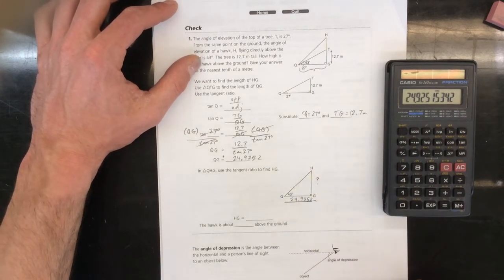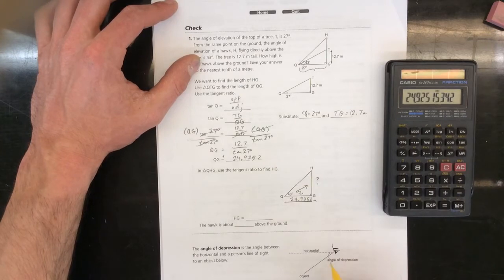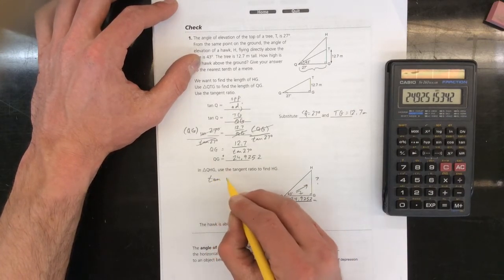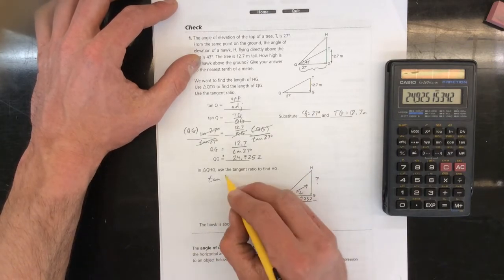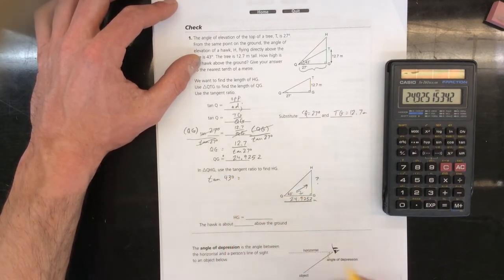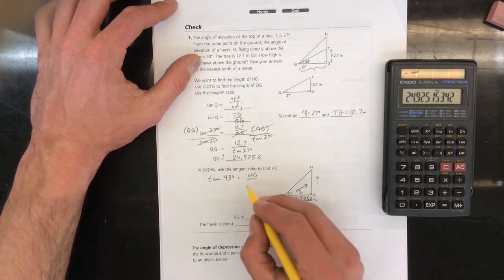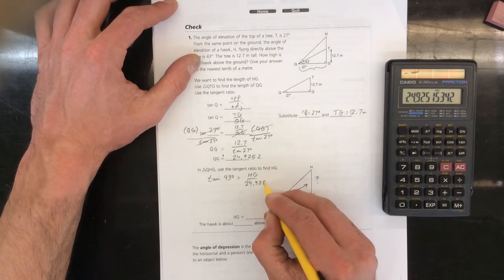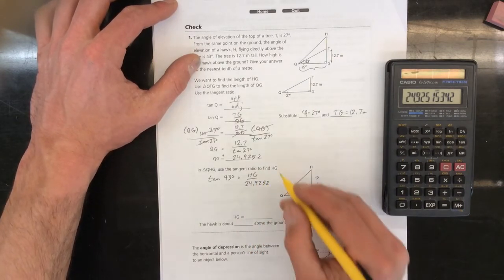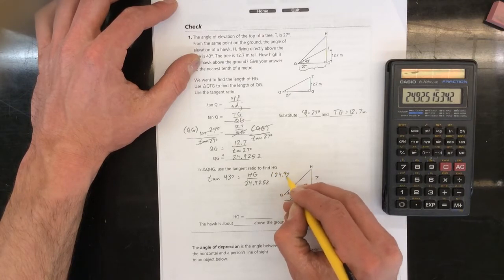So I have the adjacent side. I want to know the opposite side, so I'm going to use tangent again. So the tan of angle Q, which is 43 degrees, is equal to HG over QG, which is 24.9252. Well, now I can multiply both sides by 24.9252.